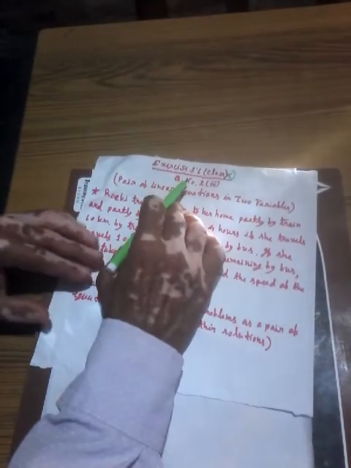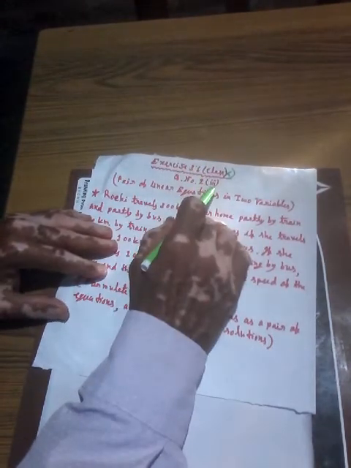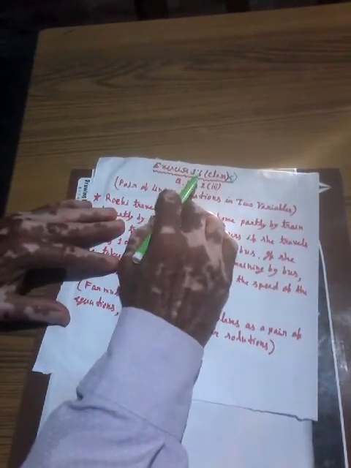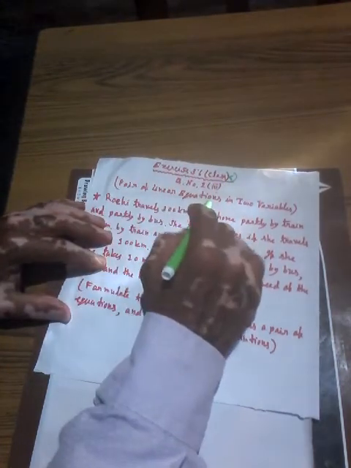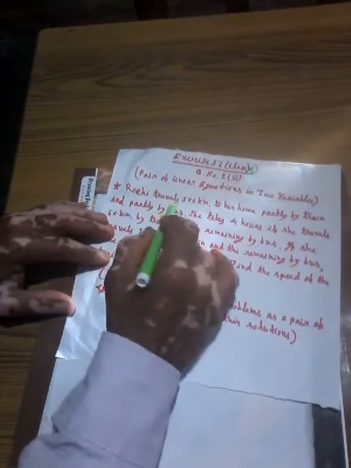So I have just taken question number 2-3 from exercise 3.6 of your class 10 book, under pair of linear equations in two variables. Now let us see what the question says.